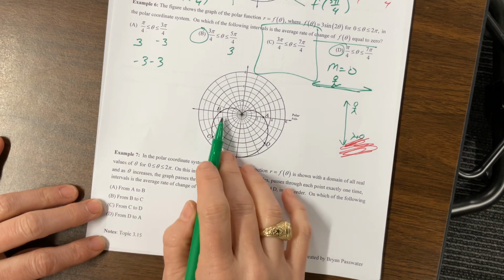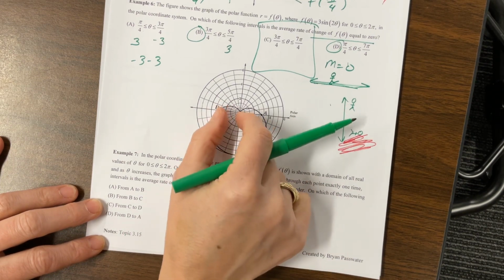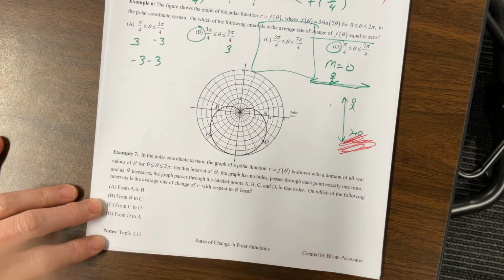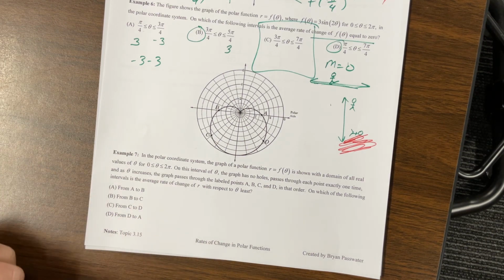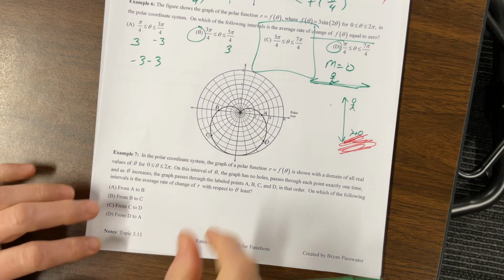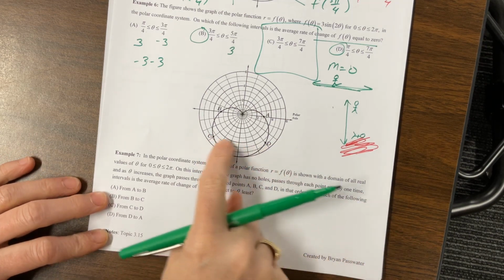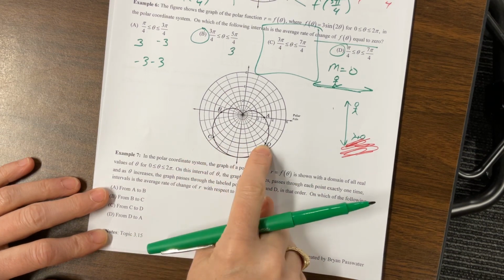Then from B to C, notice my radius is growing. The r value is increasing, so the average rate of change will be positive. From C to D, they have the same r value. Notice they're roughly at the same spot on this curve, so that average rate of change is 0.